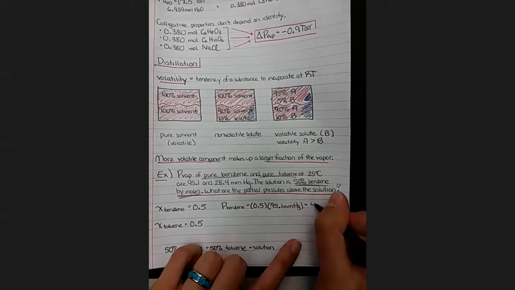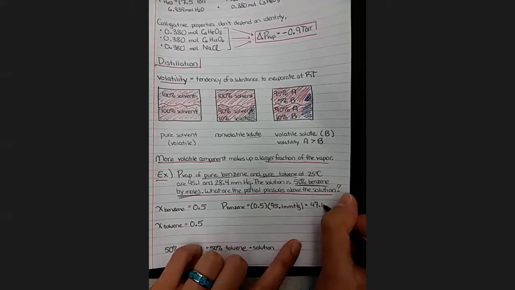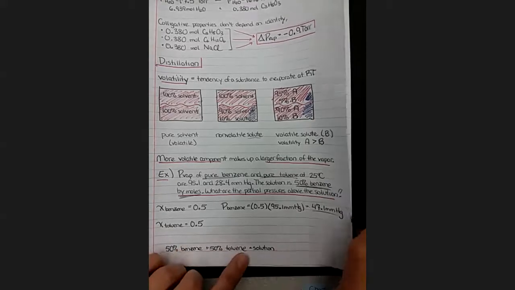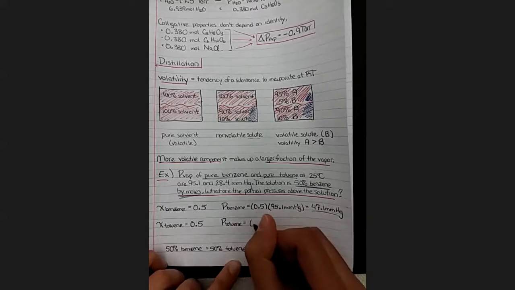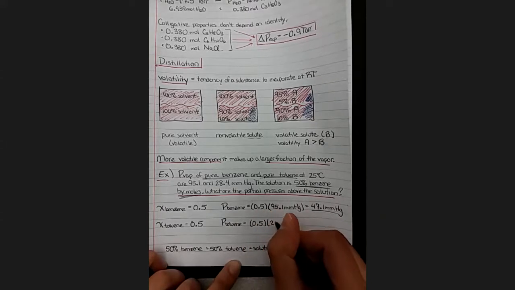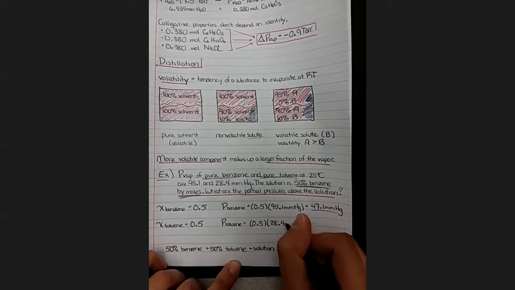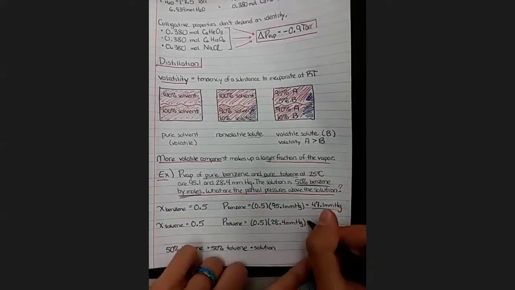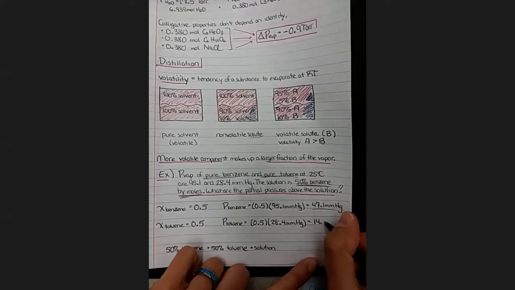That should give 47.6. And then for the other one, the partial pressure of toluene in a mixture is the mole fraction of toluene in the liquid times the partial pressure of toluene by itself. And that's going to contribute 14.2 millimeters of mercury.